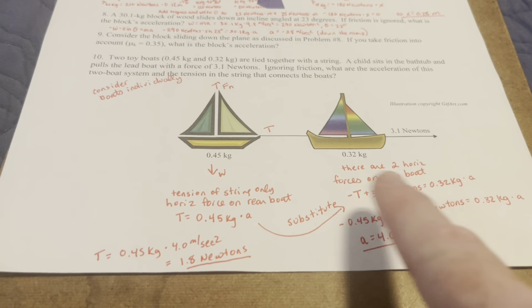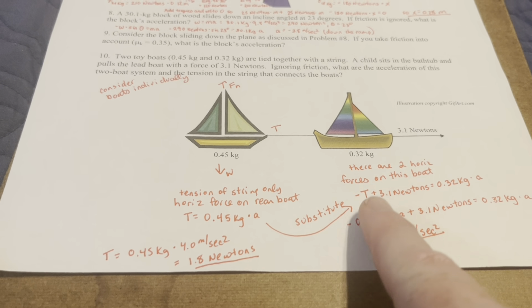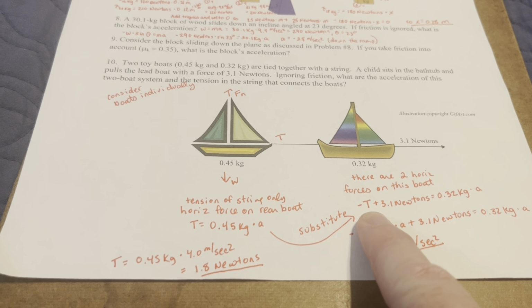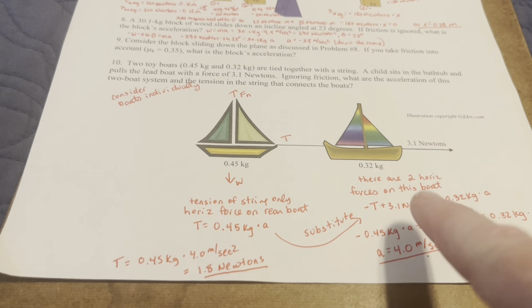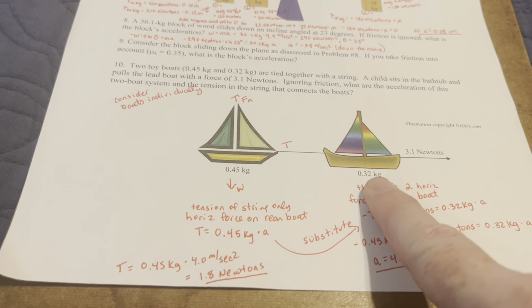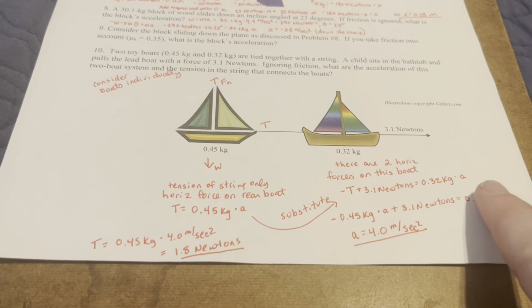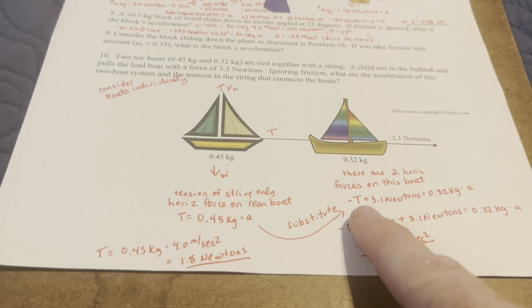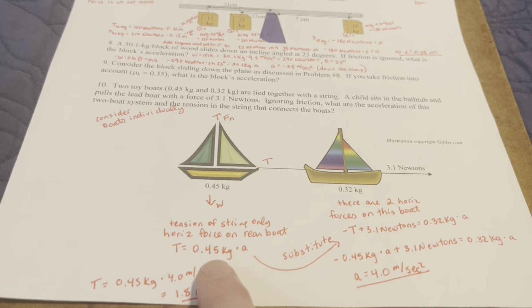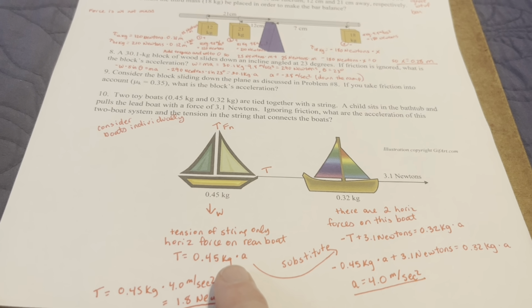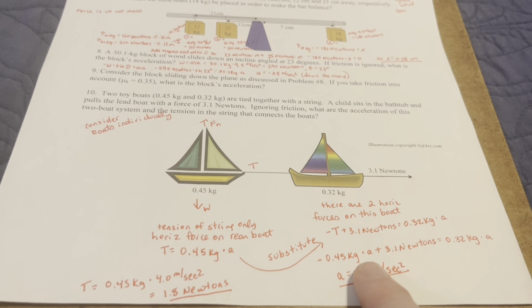And then over here, you're going to have negative T, right? Negative of what that is, plus 3.1 newtons is going to equal 0.32 kilograms times your acceleration. So if I take this equation and I substitute for T, 0.45 kilograms times acceleration, this is what I'm going to get right here.